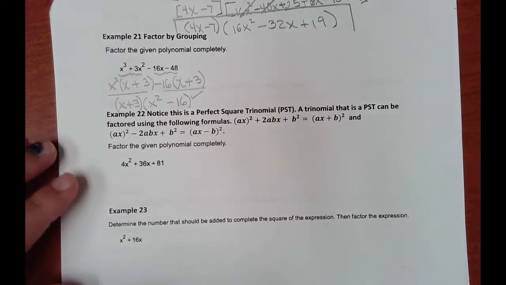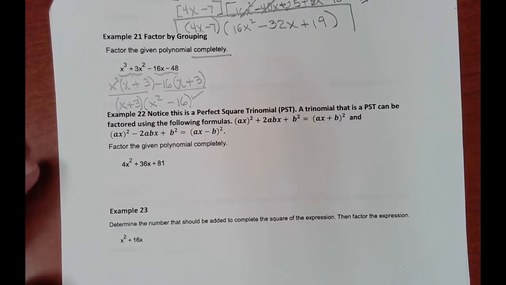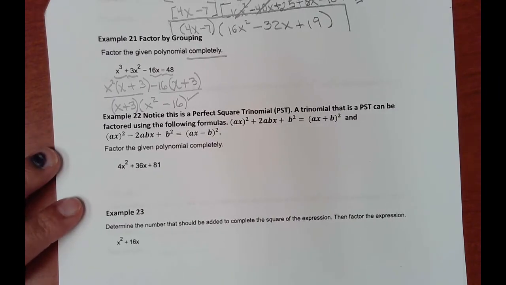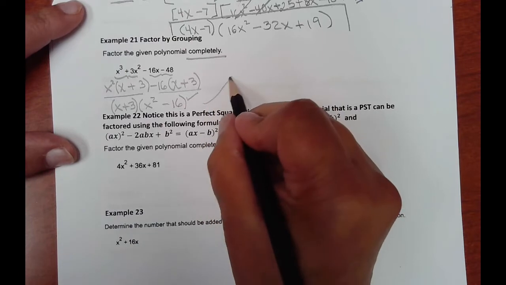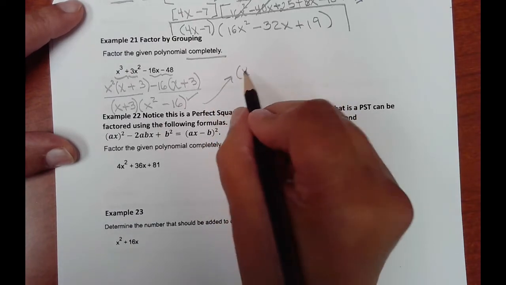This is the difference of squares. That's what we mean by factor completely. Keep factoring until you can't factor anymore, which means you have to recognize when you can factor and when you can no longer factor any further. So this is going to be the x plus 3.